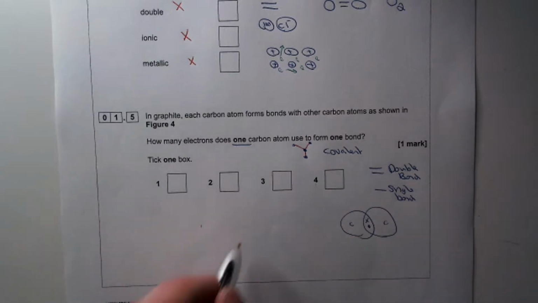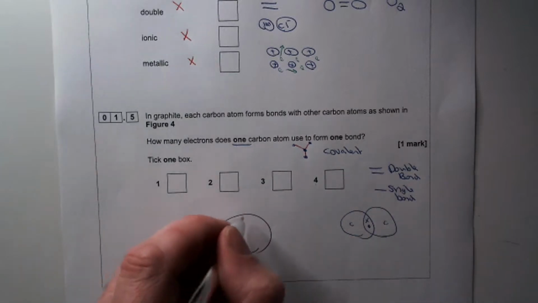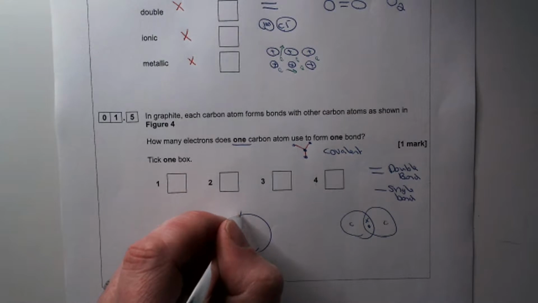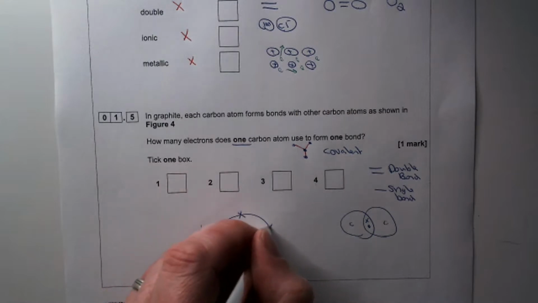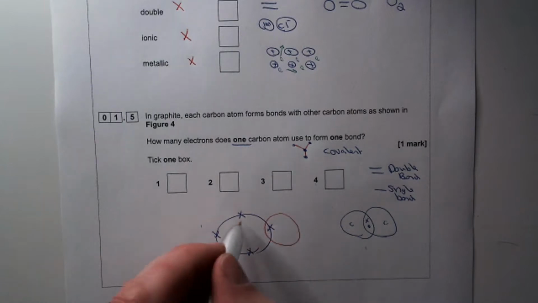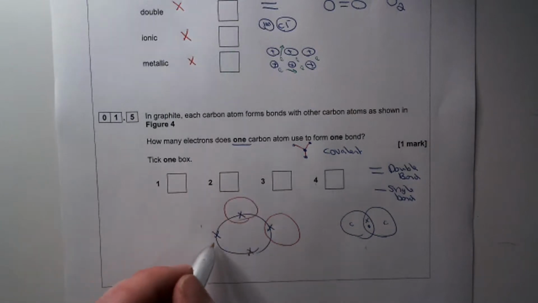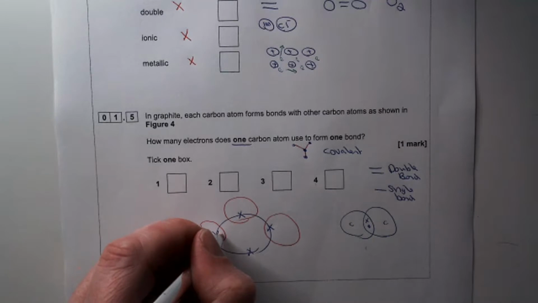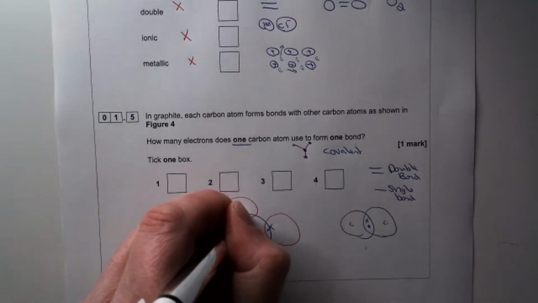Now, in terms of carbon, carbon's in group 4, so it has 4 electrons in its outer shell, and to be stable, it needs 8. We know it's bonded with 3 other carbons, and each of those carbons will share 1 of their electrons.